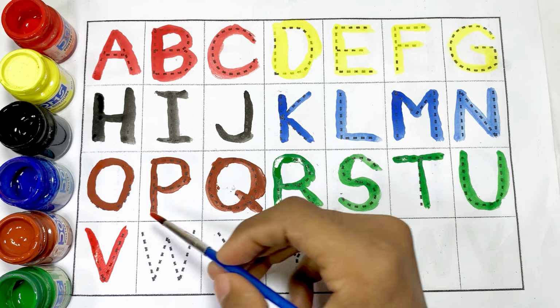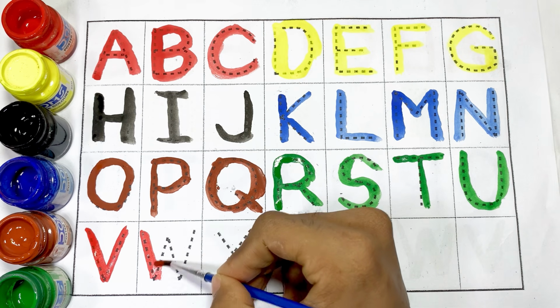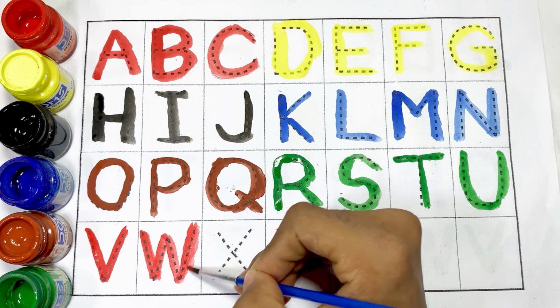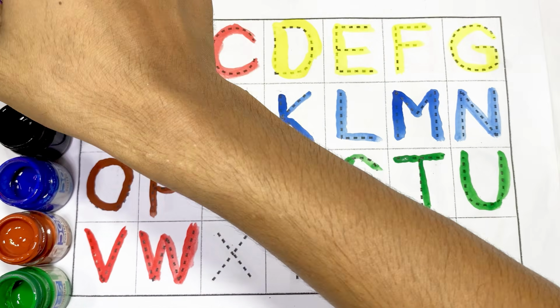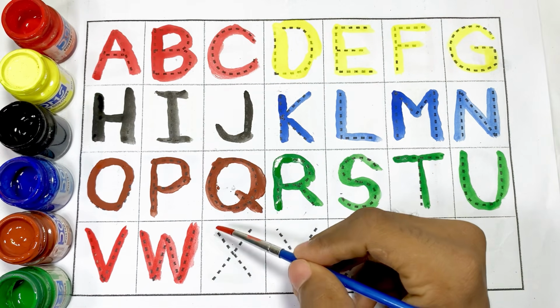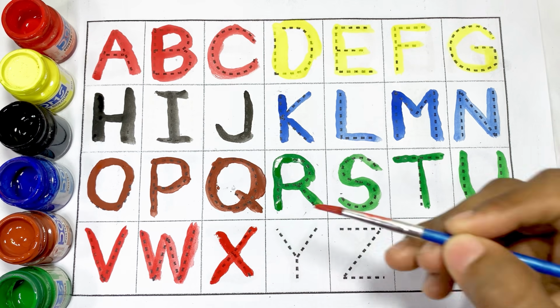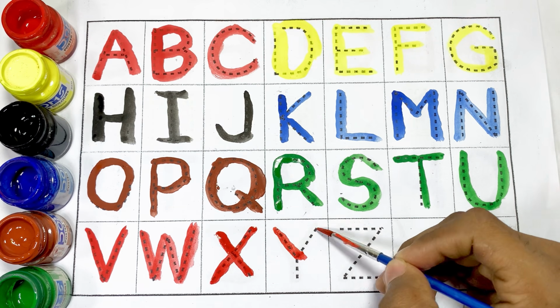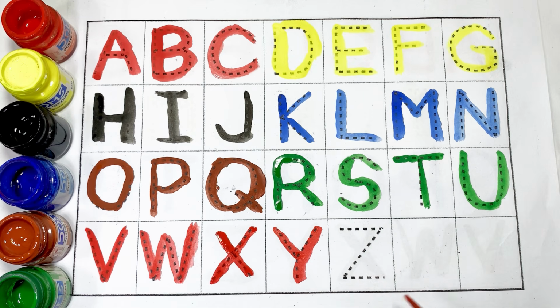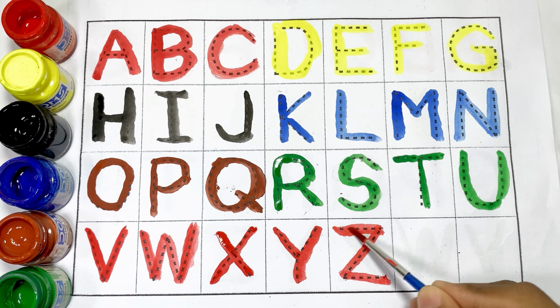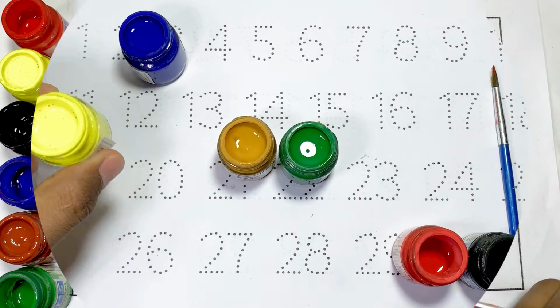V for van. W for wallet. X for xylophone. Y for yo-yo. And Z for zebra.